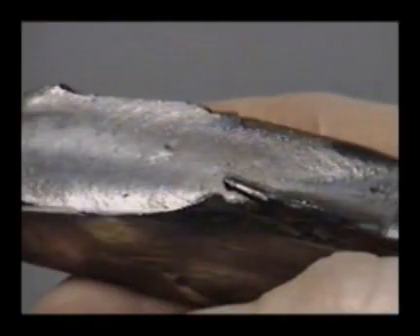Please list the characteristics of this fracture and identify it as either high-cycle or low-cycle fatigue.